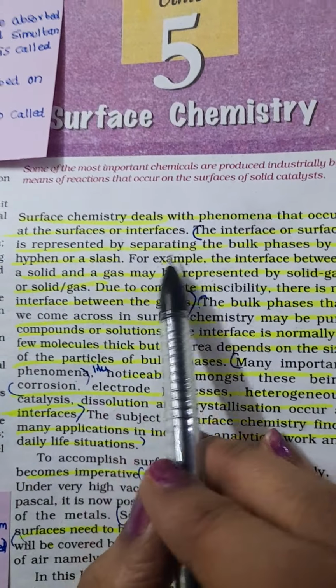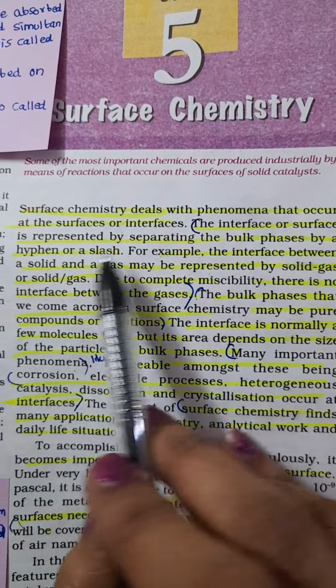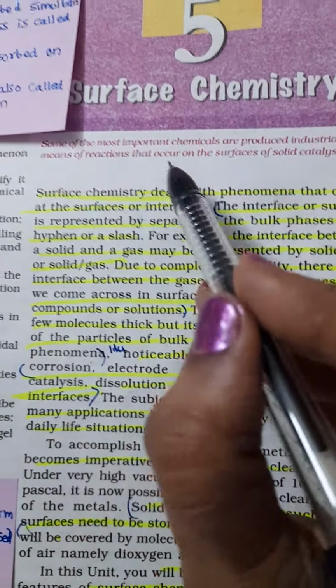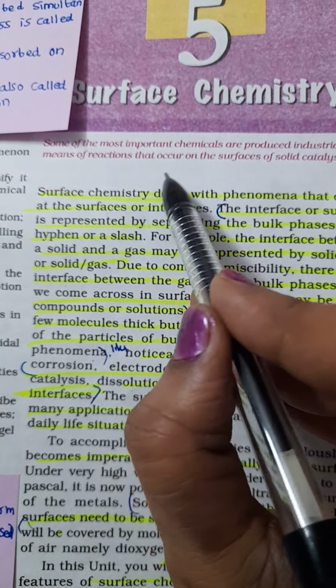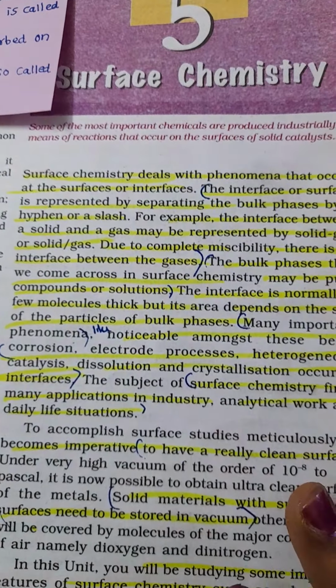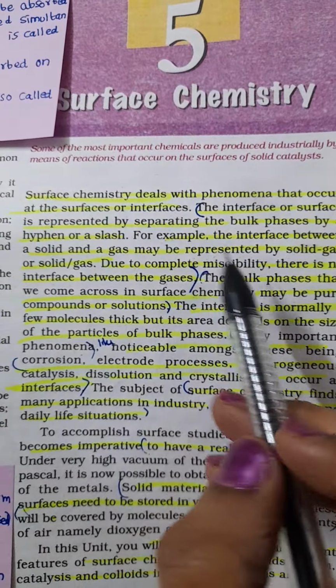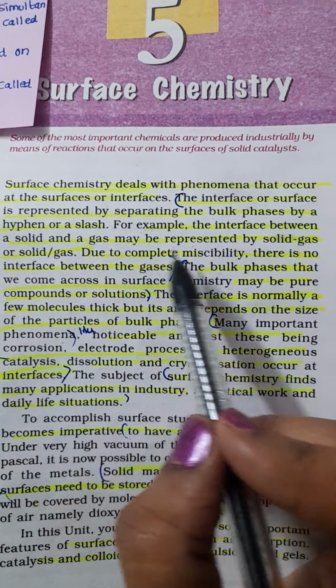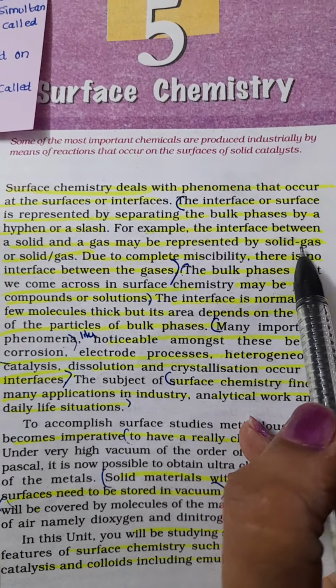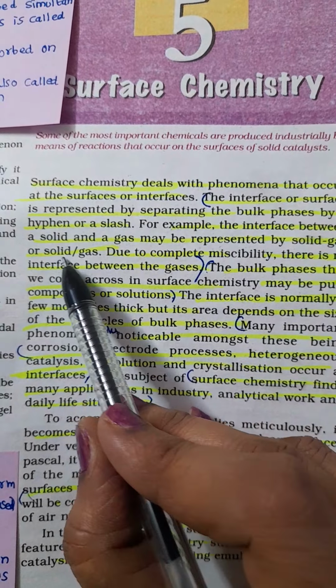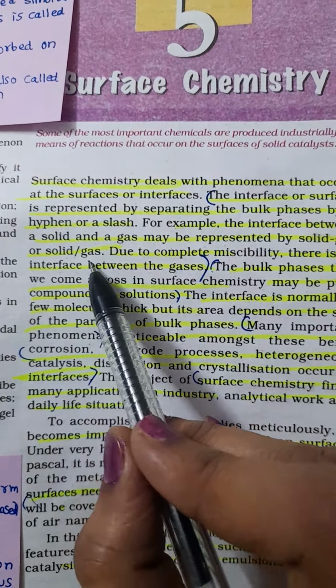It is shown by separating the bulk phases by a hyphen or slash. Either you put a slash or a hyphen, which shows the separation of the phases. Like the interface between a solid and a gas can be shown as solid hyphen gas, or it can also be written as solid slash gas.